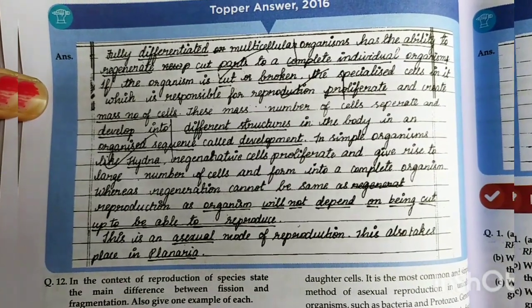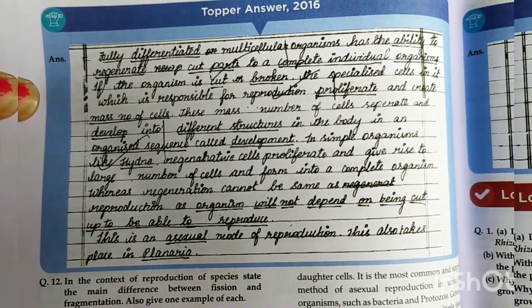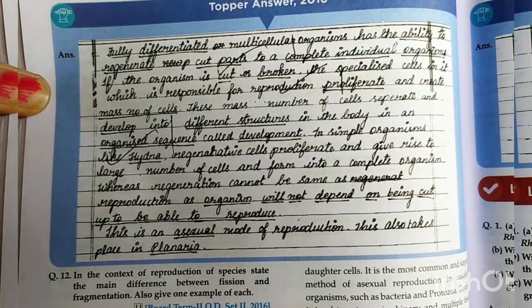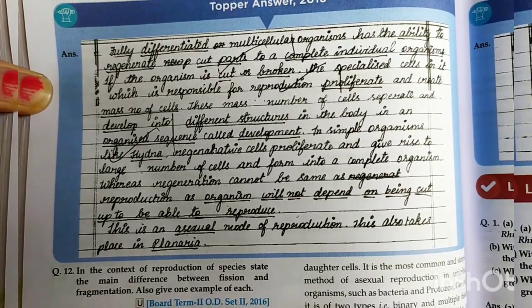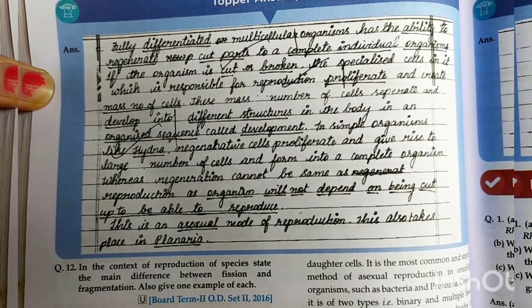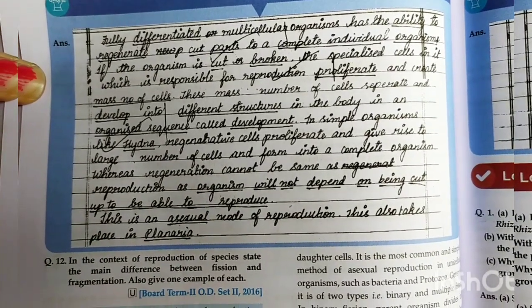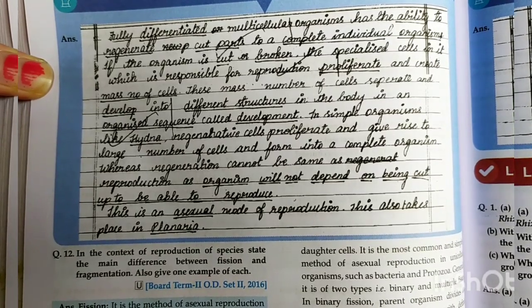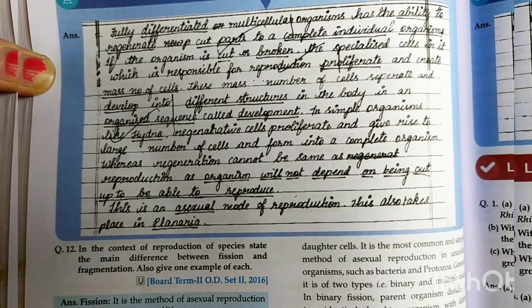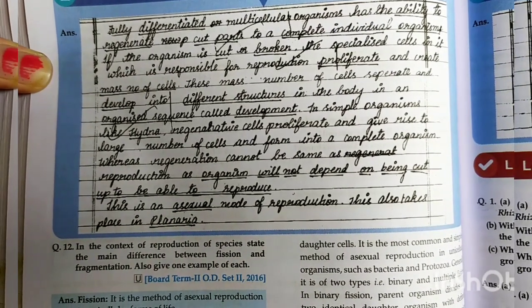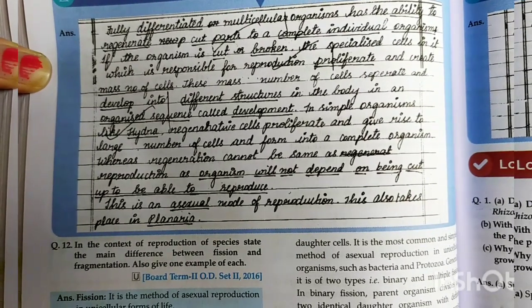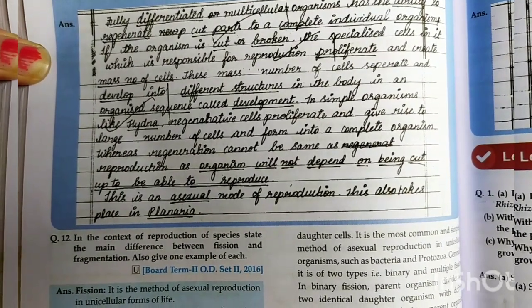I think I should read it. Fully differentiated multicellular organisms have the ability to regenerate cut parts to complete individual organisms. If the organism is cut or broken, the specialized cells in it, which are responsible for reproduction, proliferate and create a mass number of cells. Now these cells separate and develop into different structures in the body in an organized sequence called development.